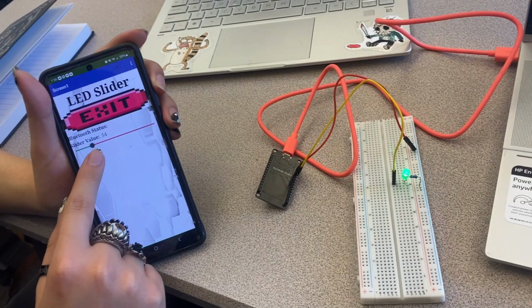Hello, this is our LED slider circuit. In this circuit, we control the LED brightness using a slider that we created on the MIT App Inventor. This app connects to our ESP32 that's connected to the LED via Bluetooth.